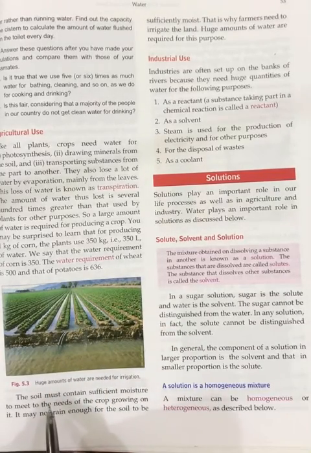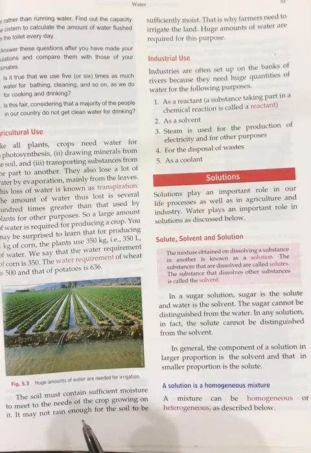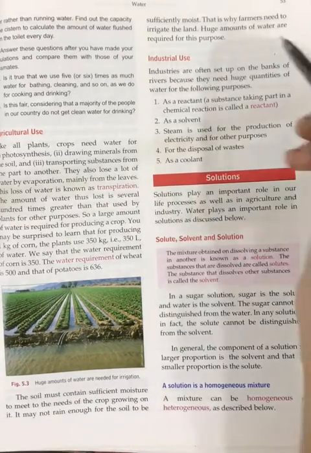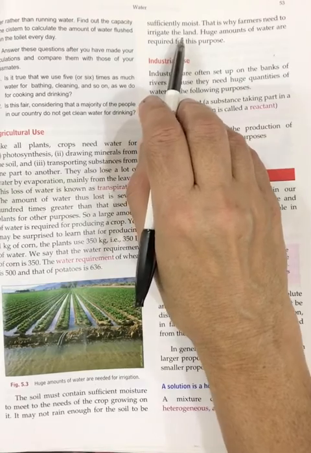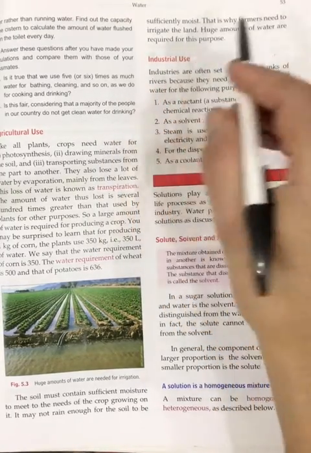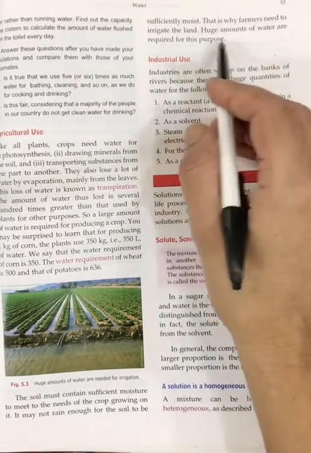The soil in which we grow crops should contain a sufficient amount of moisture, but we can't get all this from rain, because rain is not there all the year round. So the farmers need to irrigate their land, and for irrigation they require water in large amounts.